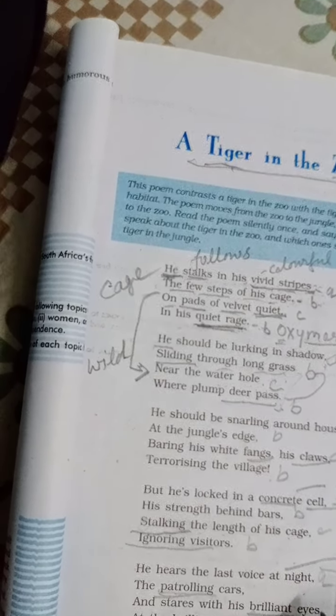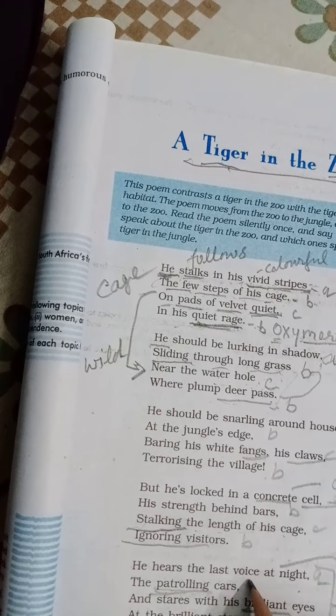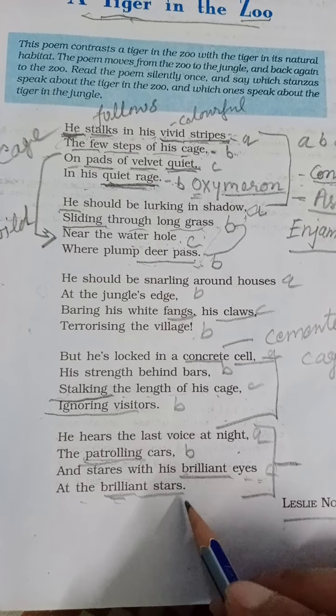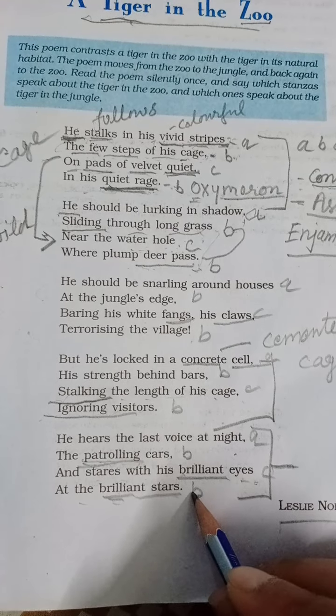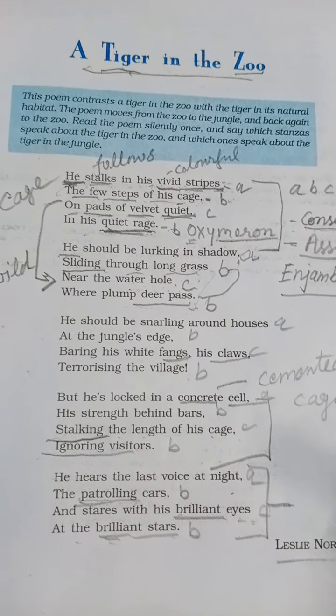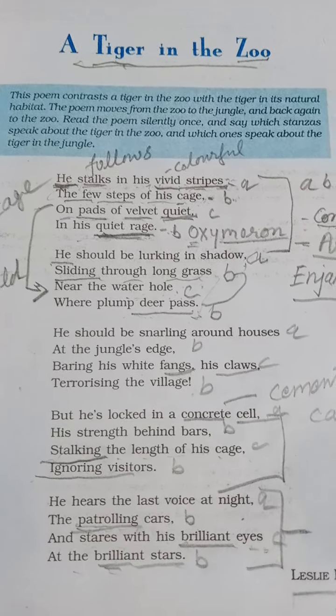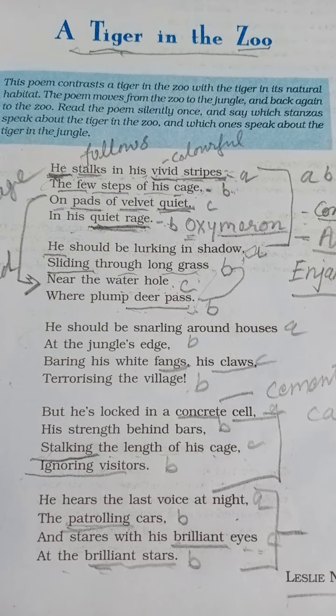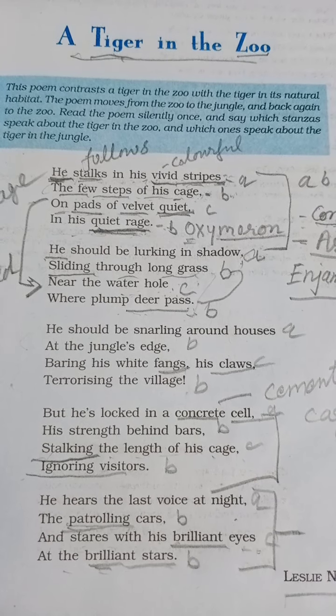Night A, then car B, and then we have eyes C, and car and stars rhyme with each other, B. A B A B. And throughout the poem we can see there are many examples of personification also.